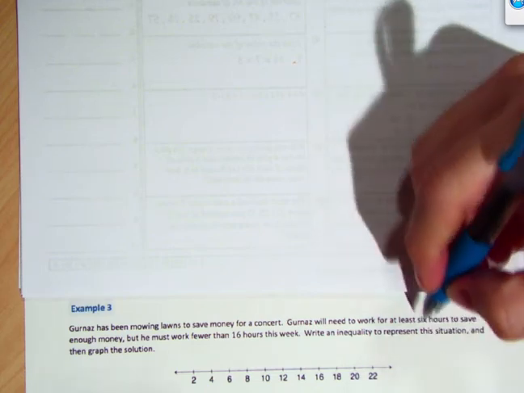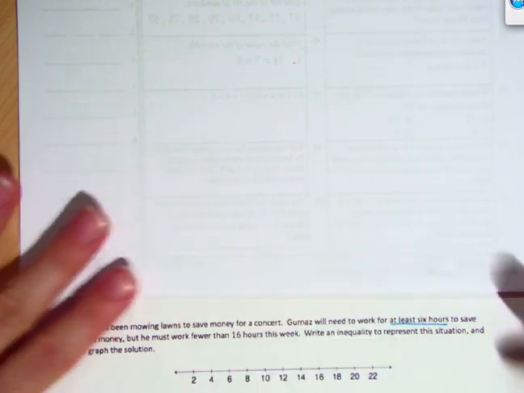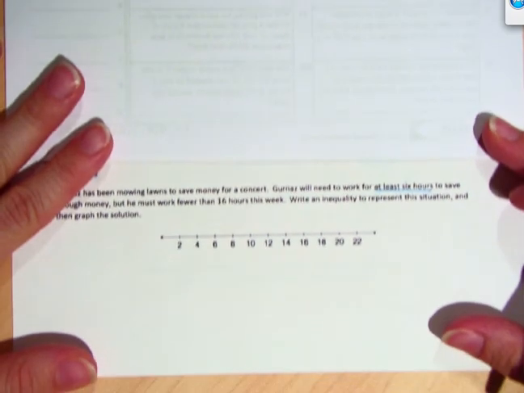Okay, let's take a look at the next example. Gurnaz has been mowing lawns to save money for a concert. Gurnaz will need to work for at least 6 hours to save enough money. At least 6 hours. All right, so at least 6 hours. That's the smallest number he's going to be able to work. Let me move that up for you. I'm sorry. There we go.